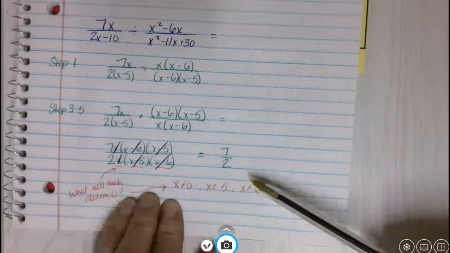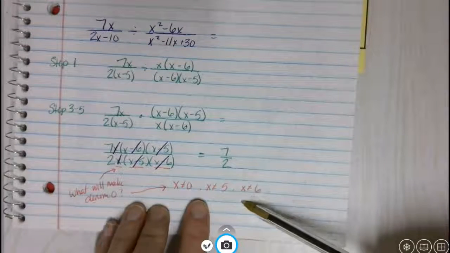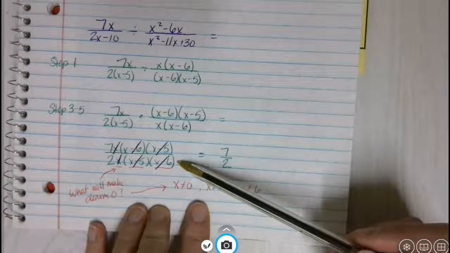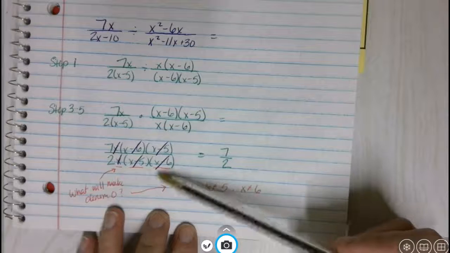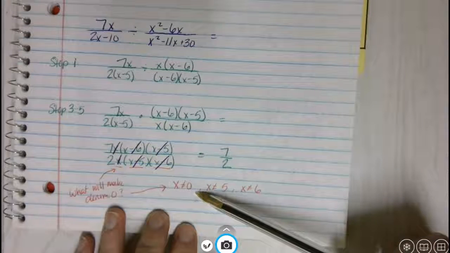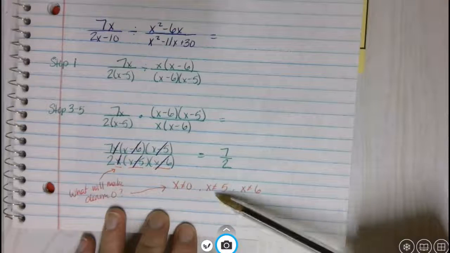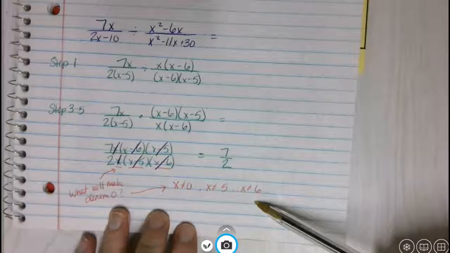Again, I have to limit my x values. I have to put some constraints on there because we're dealing with rational expressions, and we can't ever be dividing by 0. So I have to figure out what is going to make this denominator 0, and so those are my x cannot equal 0, x cannot equal 5, and x cannot equal 6.